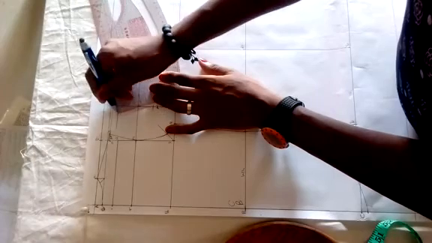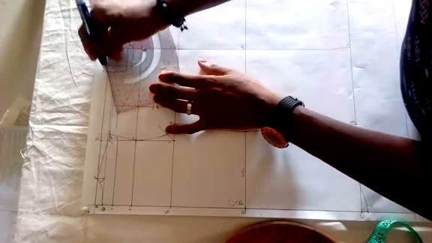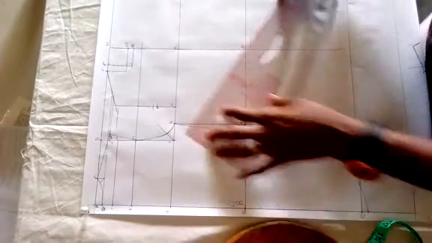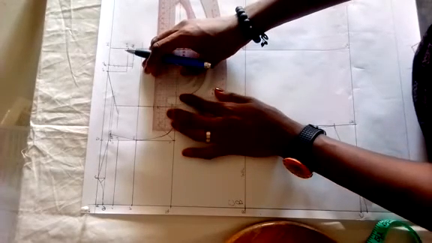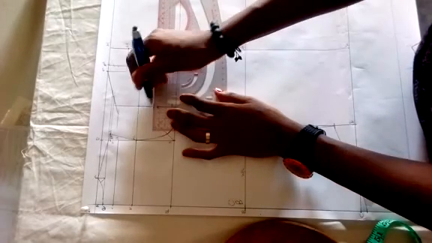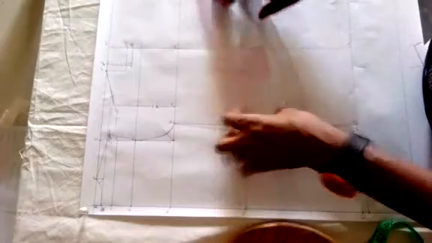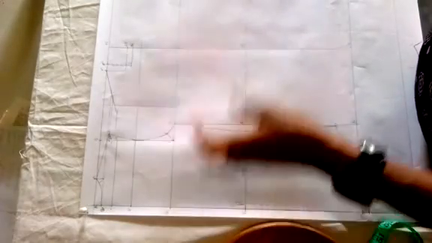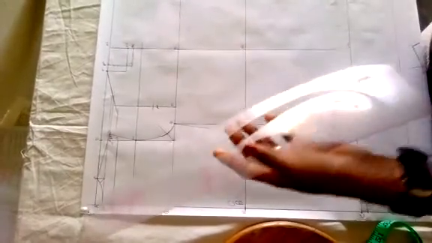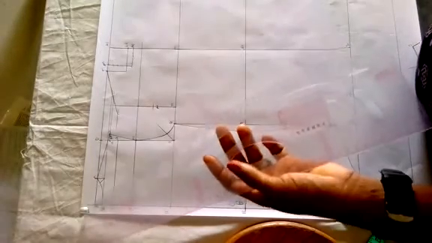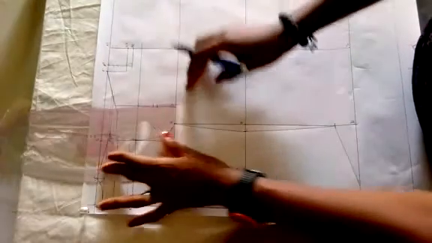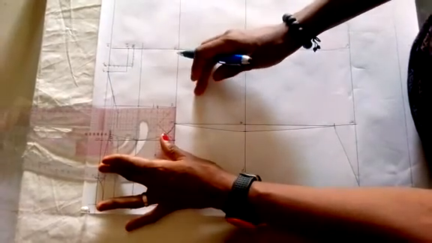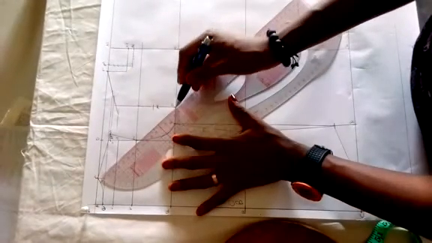It's looking like a bodice, but it's a bit different from a bodice. So you still measure your 1.5 somewhere here. 1.5 centimeters somewhere here. But by the time you do that, if you realize that the 1.5 is too much, you can reduce it to 1 centimeter. No law says it should be 1.5. So let's locate our diagonal line. Let's make our diagonal line. Or you can create an angle there.